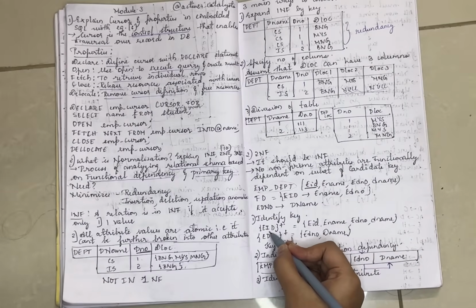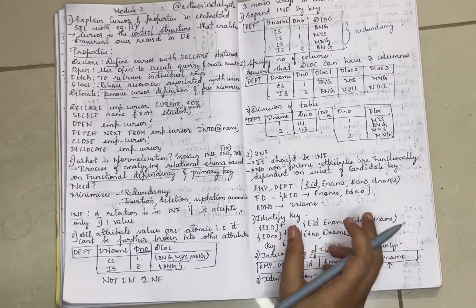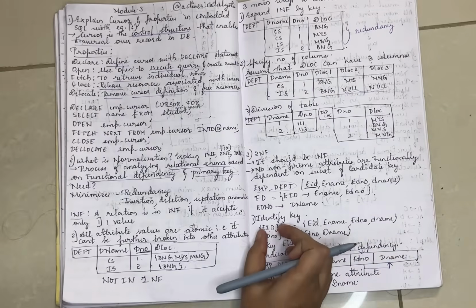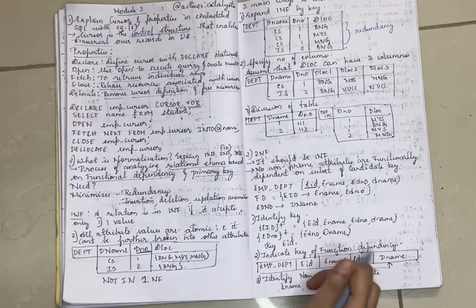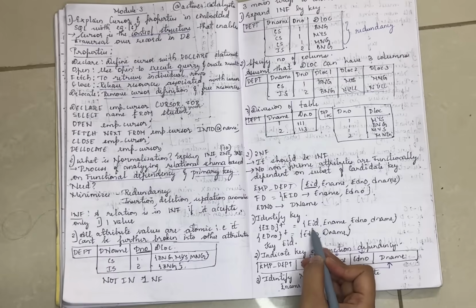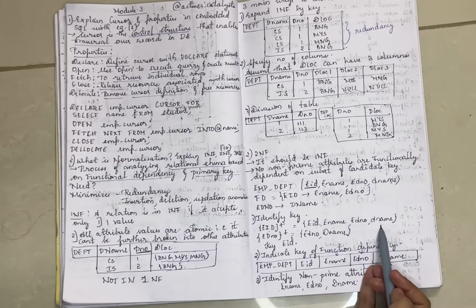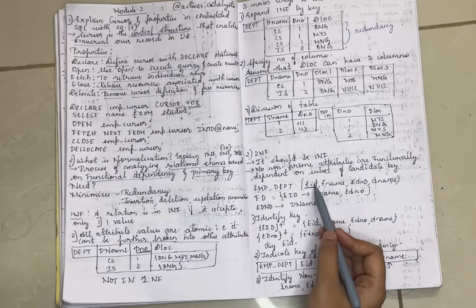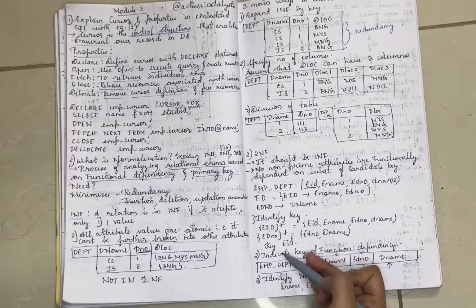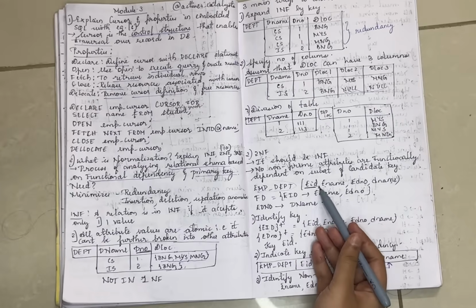So EID, see, remember in the closure property or when writing the closure, whatever is there on the left side should be written first on the right side. So EID as it is, then E name as it is, ED number as it is, D name as it is. Now you check whether by using EID anything else is derived.